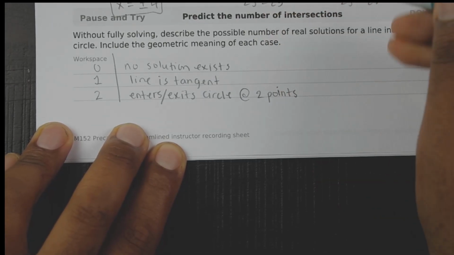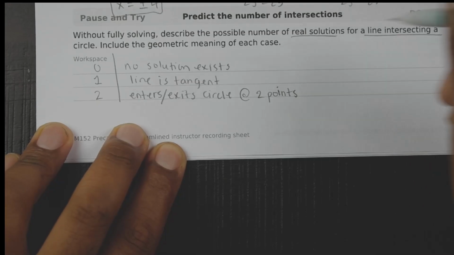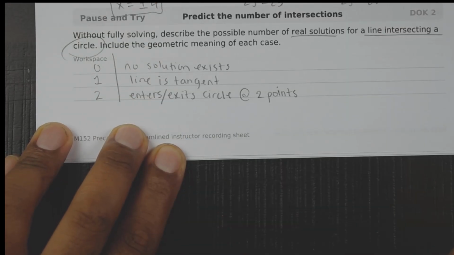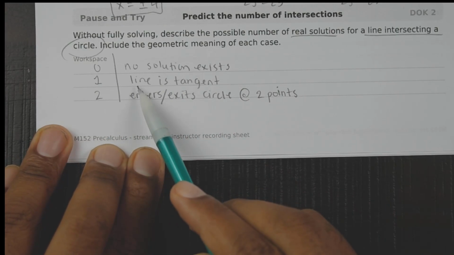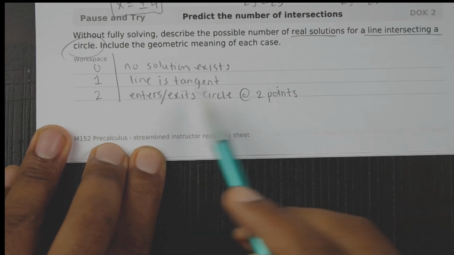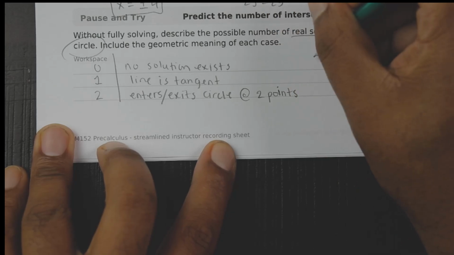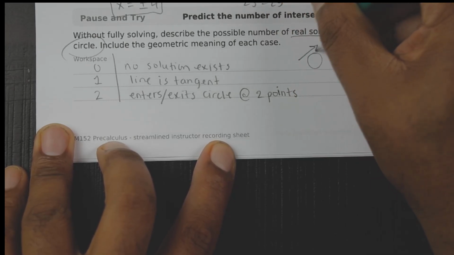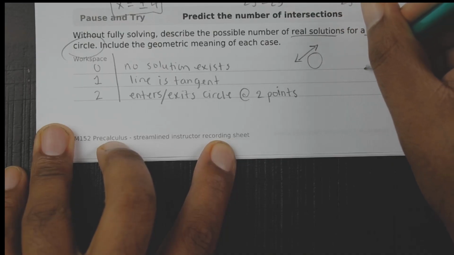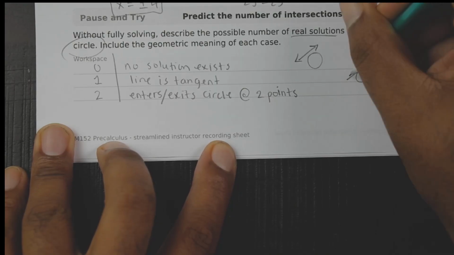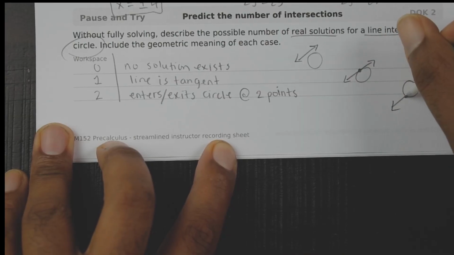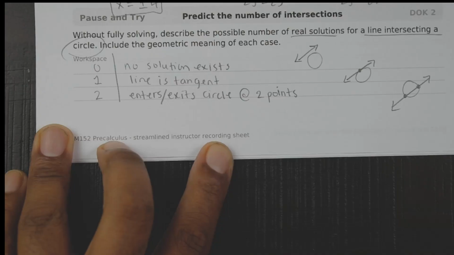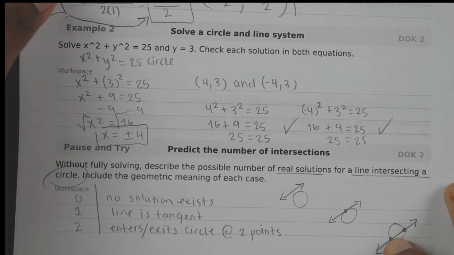Okay, and so this is for real solutions for a line intersecting a circle. So that's very important. At 0, there's no solution that exists. 1 means that the line is tangent, and 2 means that it intersects. So essentially it looks like this. The line is going here, and then for this one, the line touches right here and passes it, and for this one, the line passes through. Okay, let's continue.